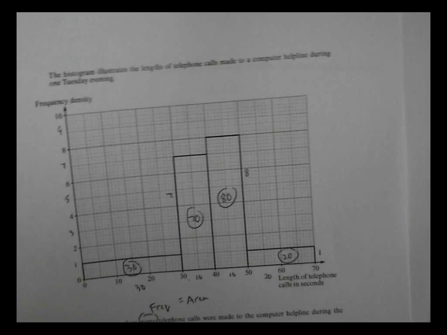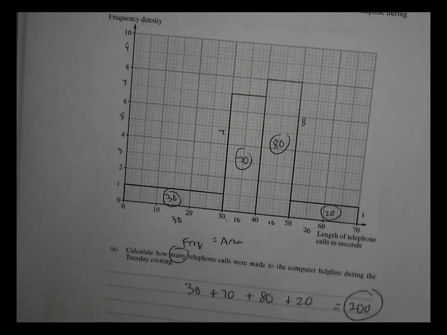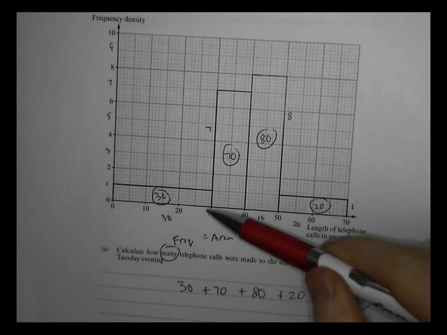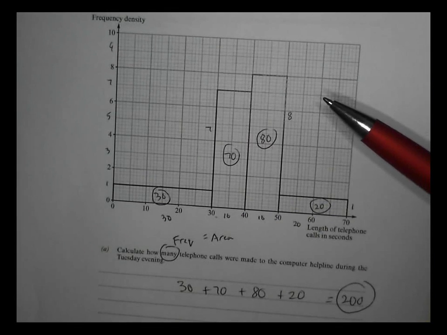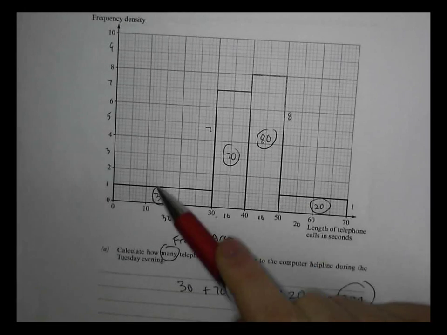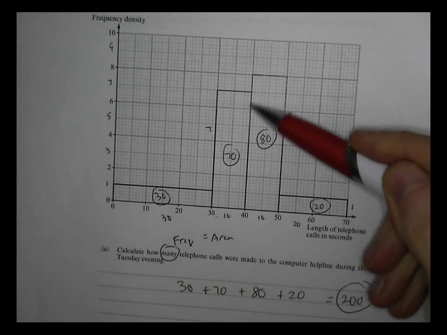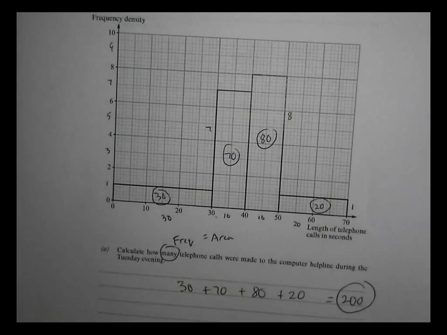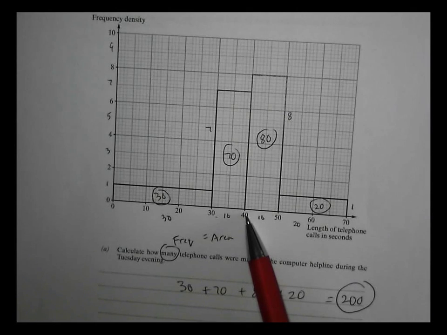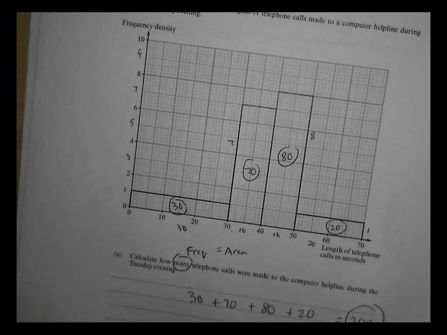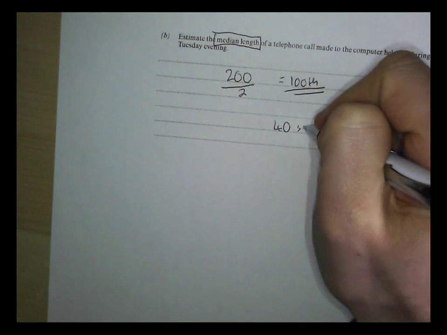If we look at our histogram, this isn't too bad actually, because what I can see is 200 calls made in total. 30 of them took between 0 and 30 seconds. 70 of them took between 30 and 40 seconds. So 100 calls took less than 40, and 100 calls took more than 40. So what's my median length of calls? It's got to be 40. It's got to be the one that's halfway. Half the calls were less than it, half the calls were more than it. So it's the 100th position, and that is 40 seconds.